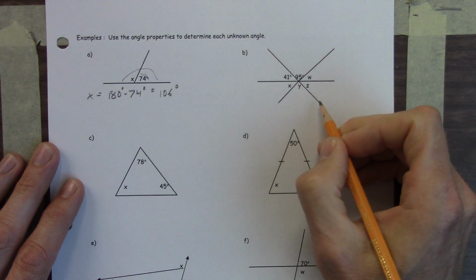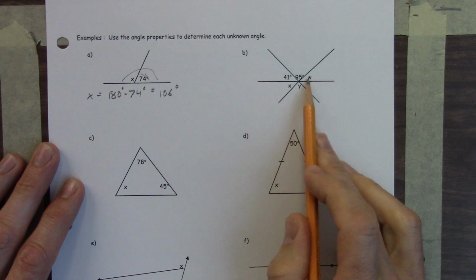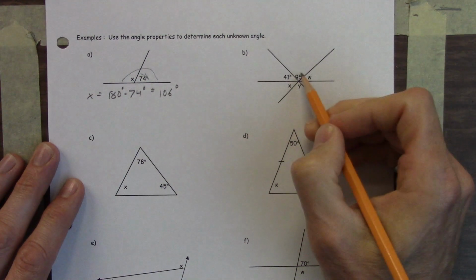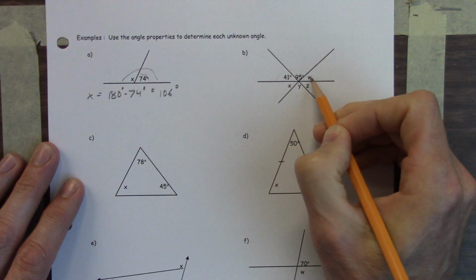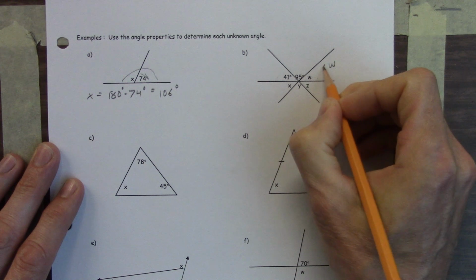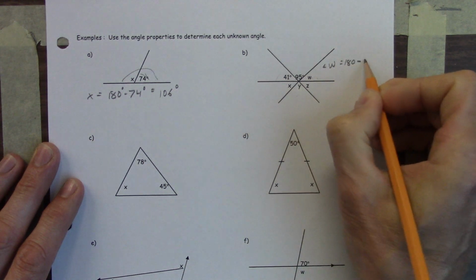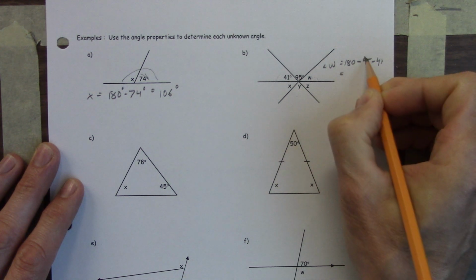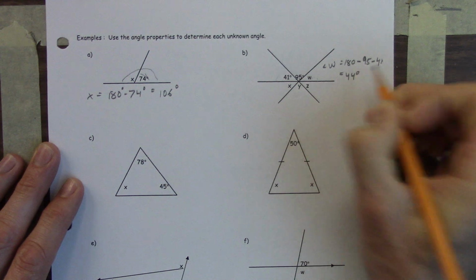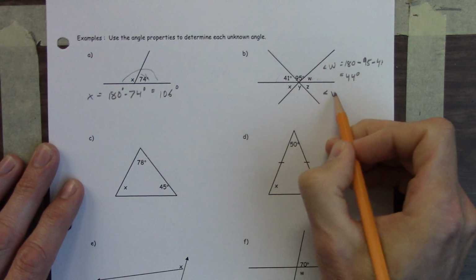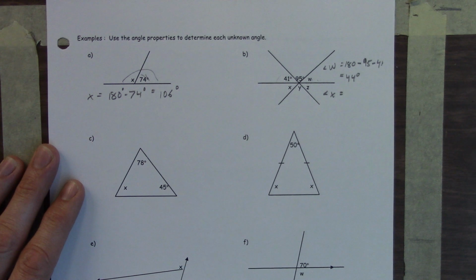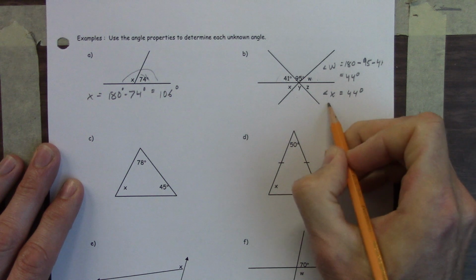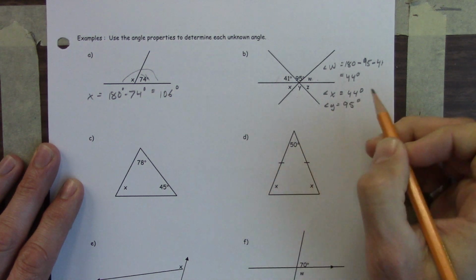Rudy? What's an easier way to get W? Actually, sorry, you're right. I think this is the one way we have to get W. So angle W is equal to 180 minus 95 minus 41. That's what? 44 degrees. Okay, that should be enough. Now we can get the other ones. What's angle X? Yeah, you're right. And then Y is 95.